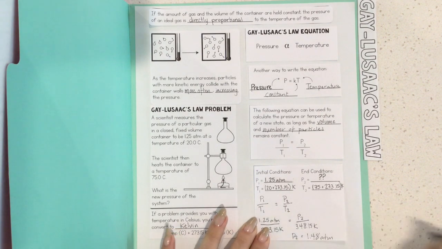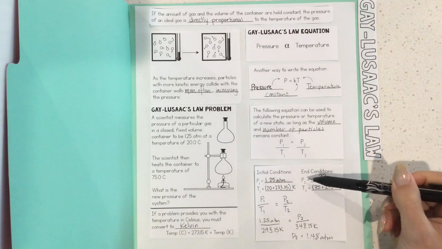Temperature's increased, and so has our pressure.